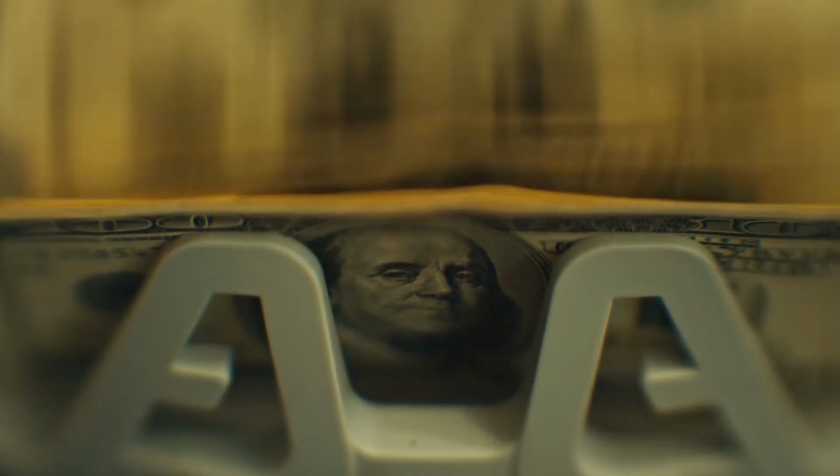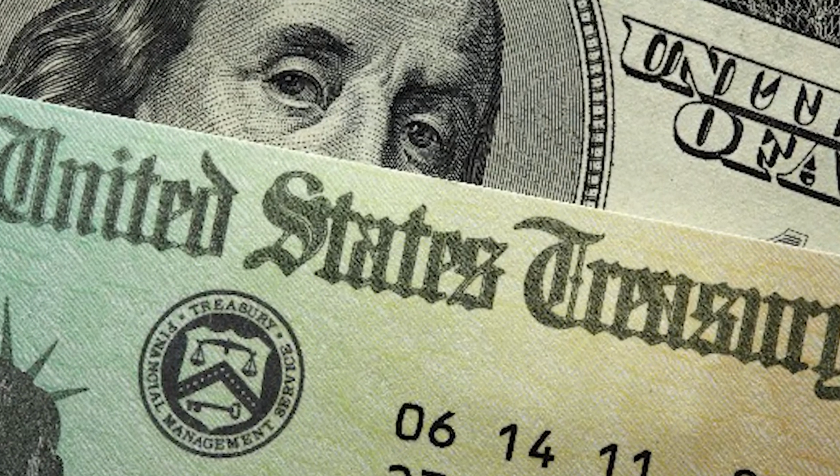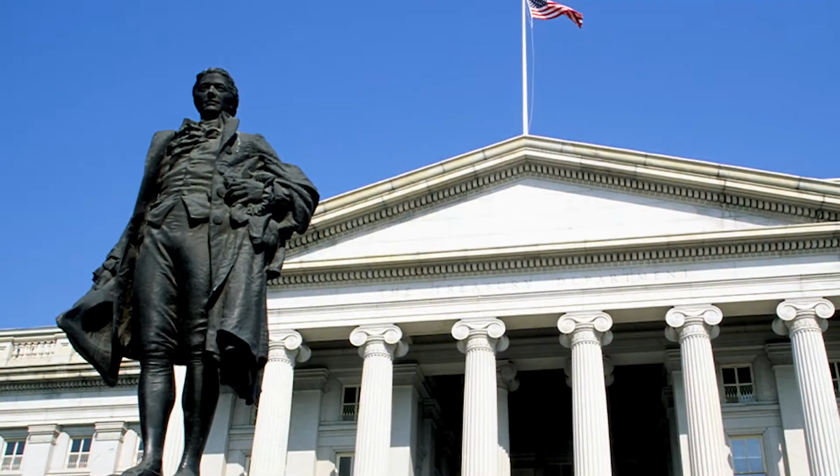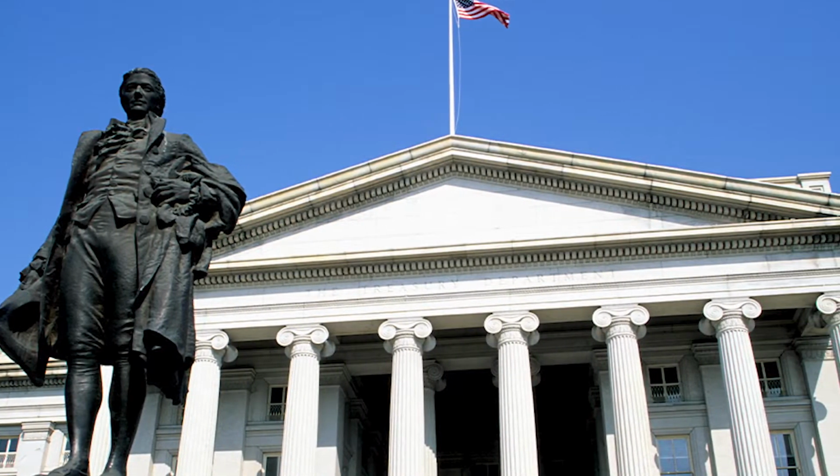For those who are looking for the most stable financial assets available, US Treasuries often make the top of the list. Let's explore when and how to buy Treasuries.